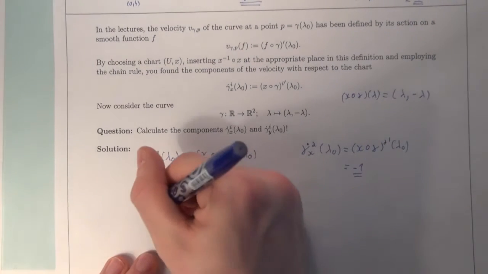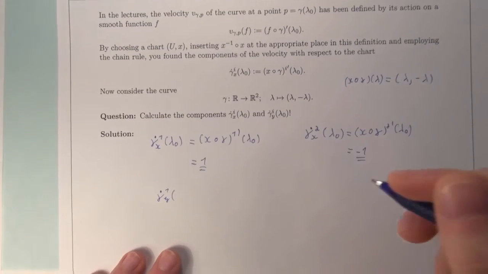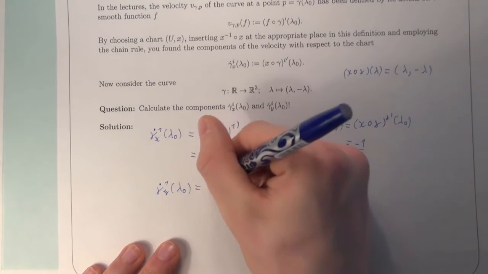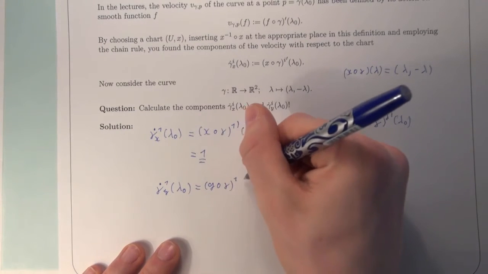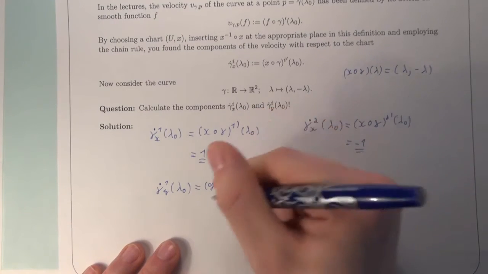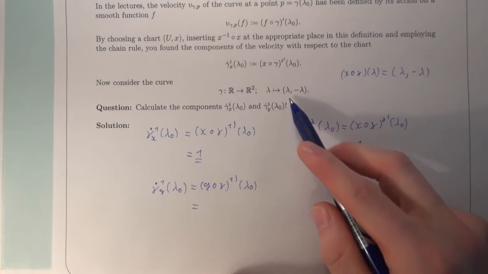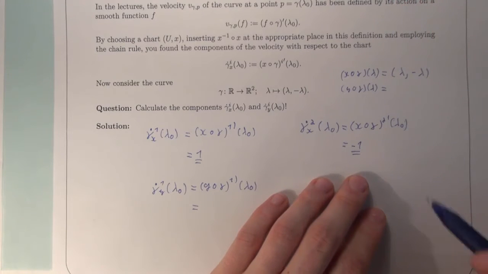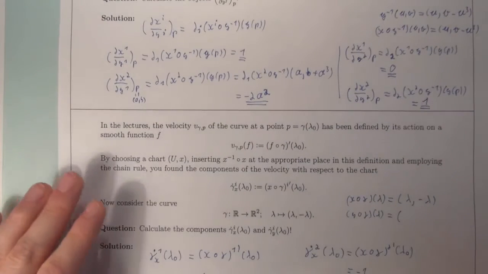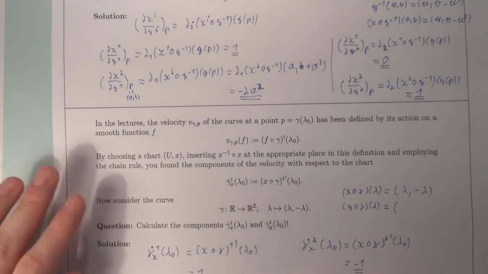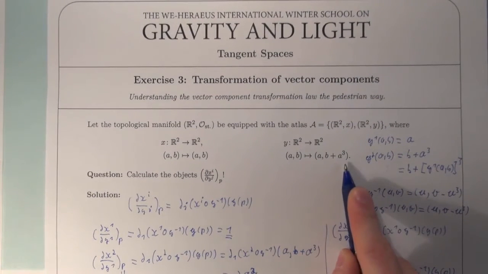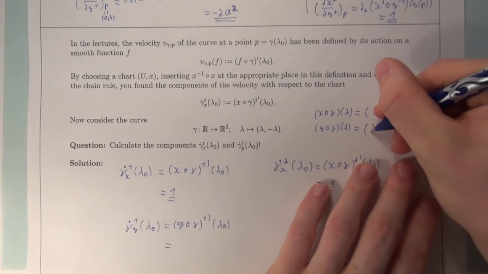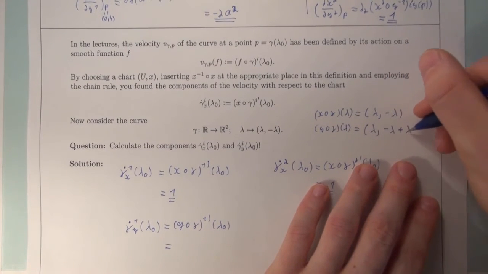Now turn to the y map. Gamma dot y1 at lambda naught. Well, this just is the y map after gamma, first component, derivative, at lambda naught. Now we need to compose this curve with the y map. So y after gamma of lambda is what we need. Now we have to insert the point lambda and minus lambda into the map y, which is noted here. So we get lambda and minus lambda plus lambda cube.